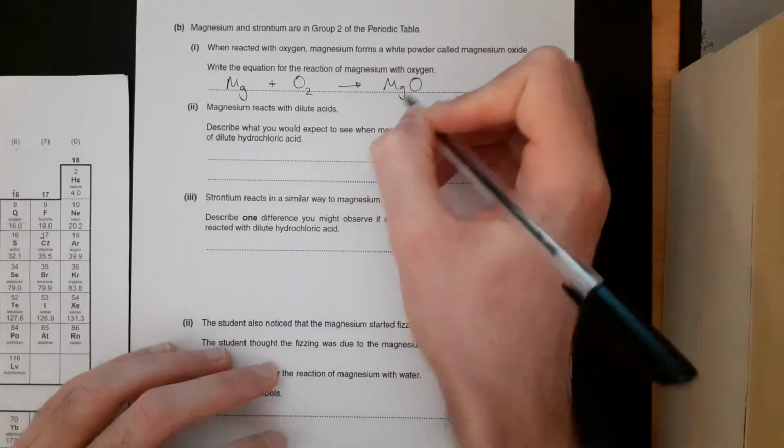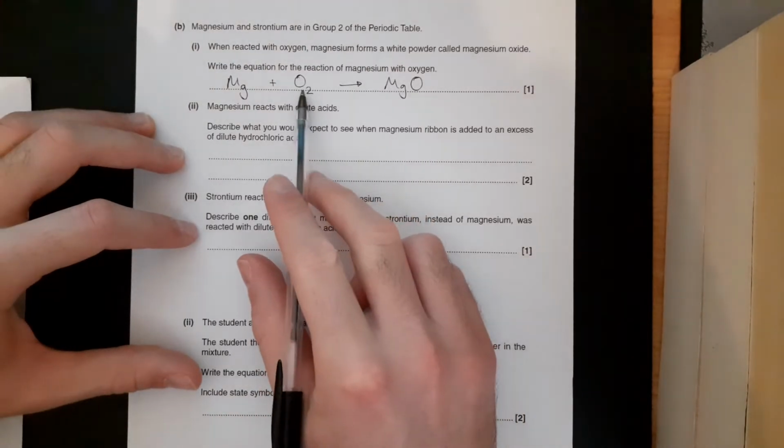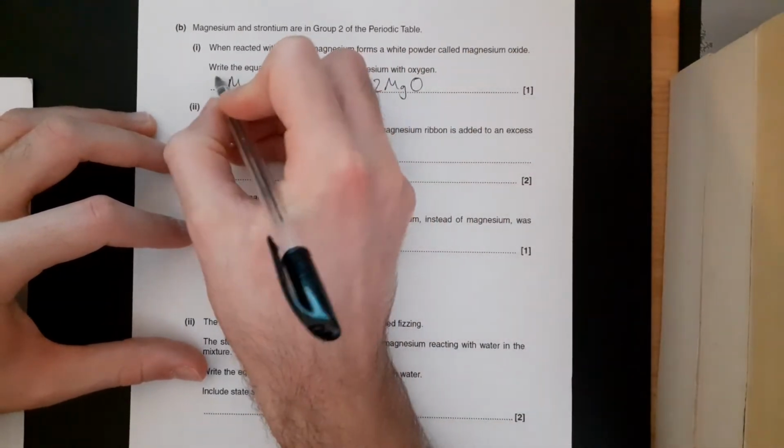Okay, we want to make sure we get the right formula. And then in terms of balancing it, if I've got 2 oxygens, I need to have a 2 there, and I need to have a 2 there.